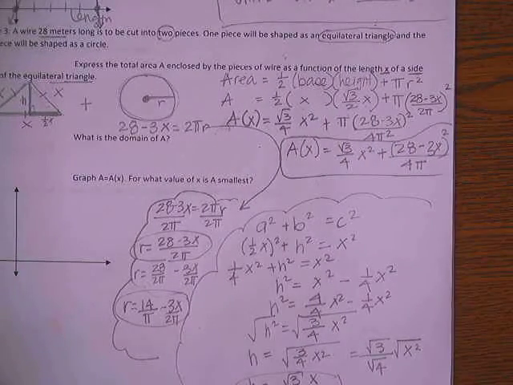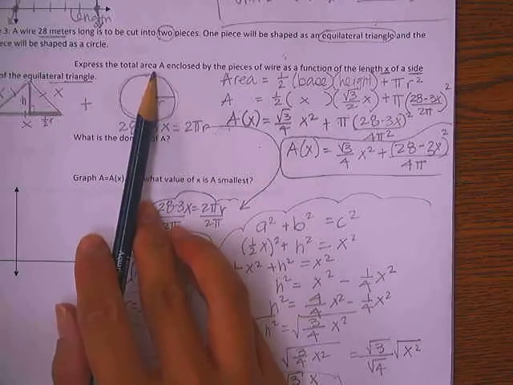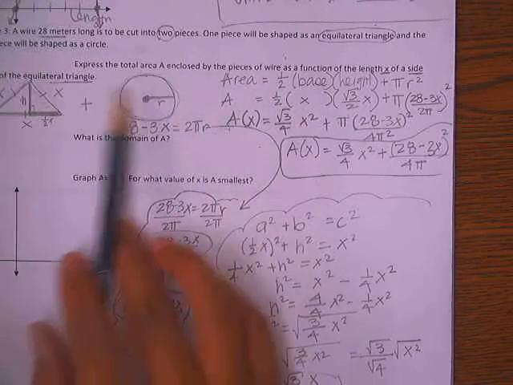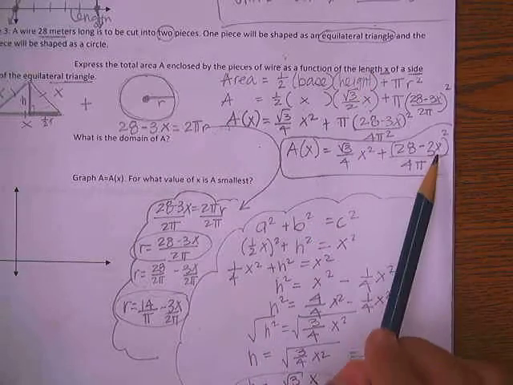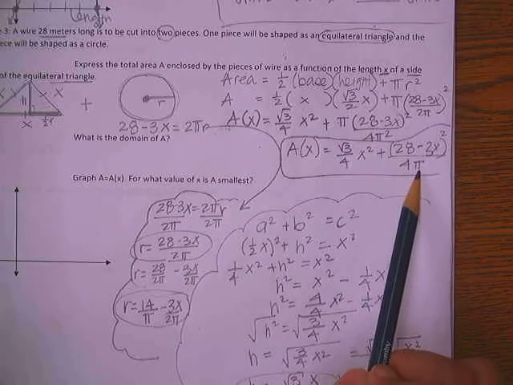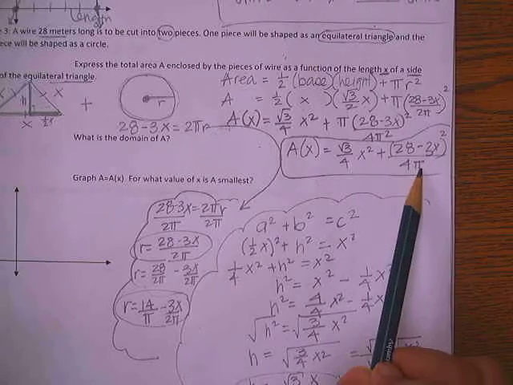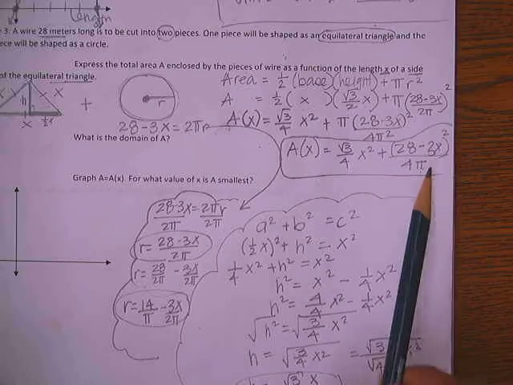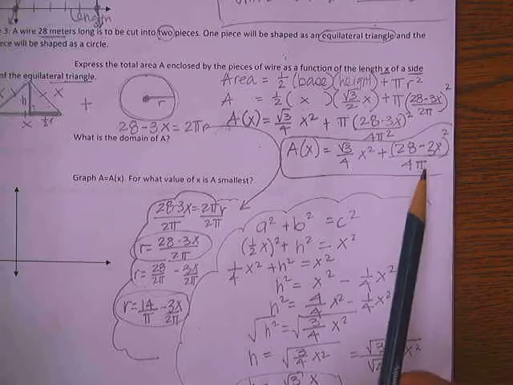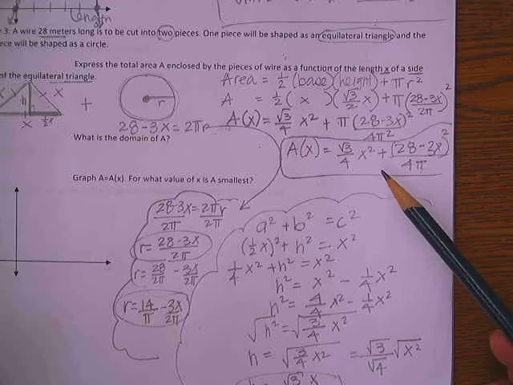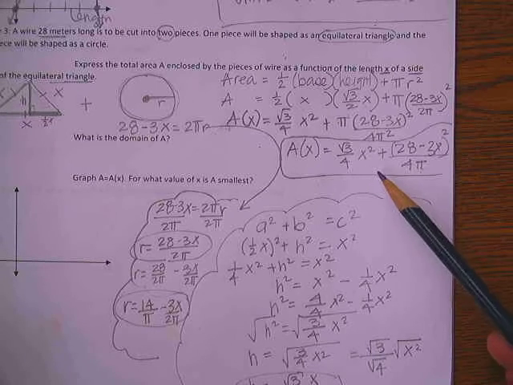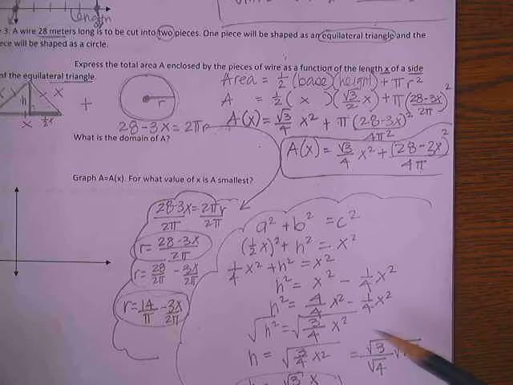It wanted the total area enclosed by the pieces, that means both pieces, just in terms of x. That means only x can be in here. Pi is not a variable, by the way. Pi is about 3.14, but when you put it in your calculator, make sure you keep it as a pi. All of that is just to write the area. So make sure you listen to it again, please, if you don't understand.